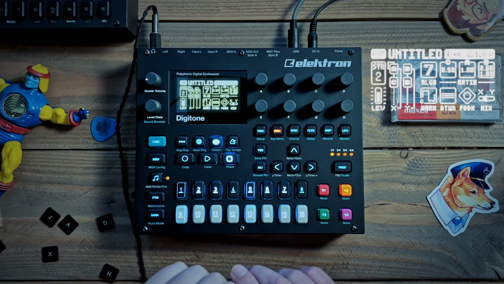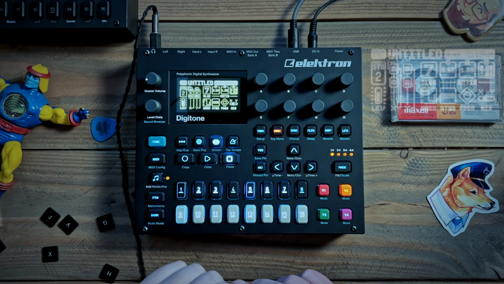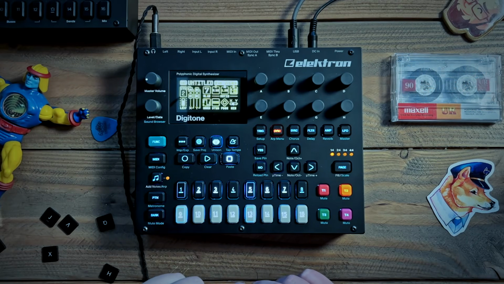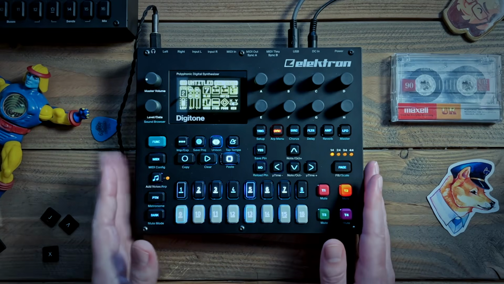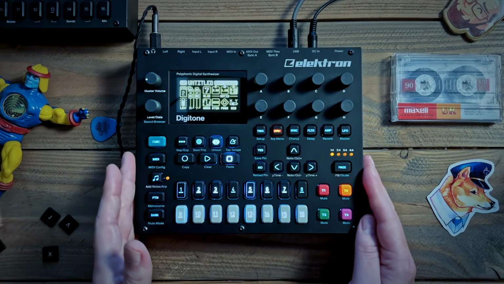And that concludes our sermon. So these were just some tips to make your Digitone sound a bit more analog and lively. Definitely give it a go if you're still rocking the OG, but this obviously will also work on the Digitone 2.